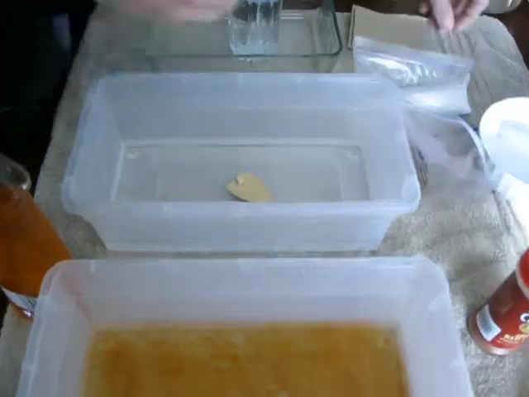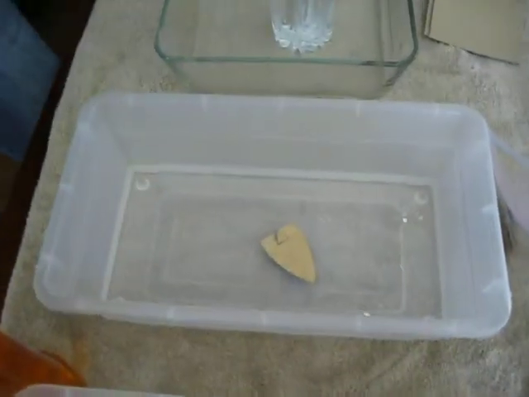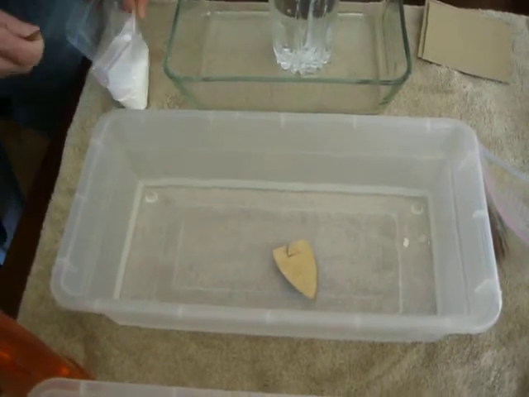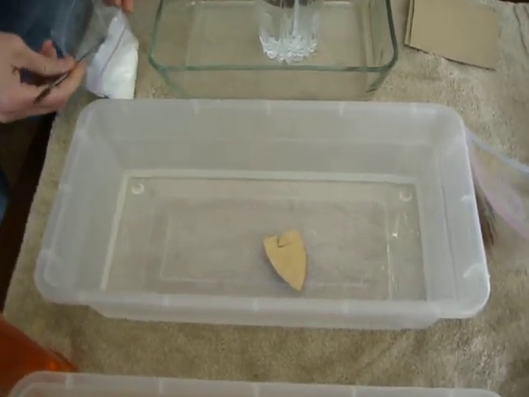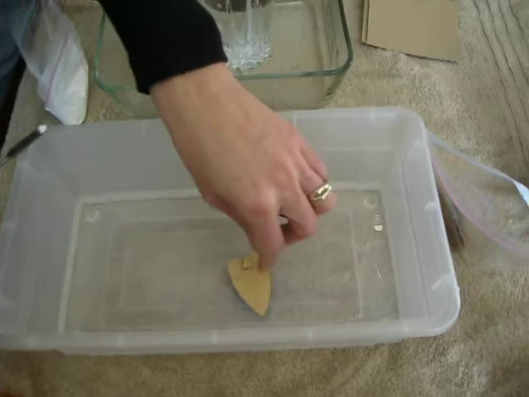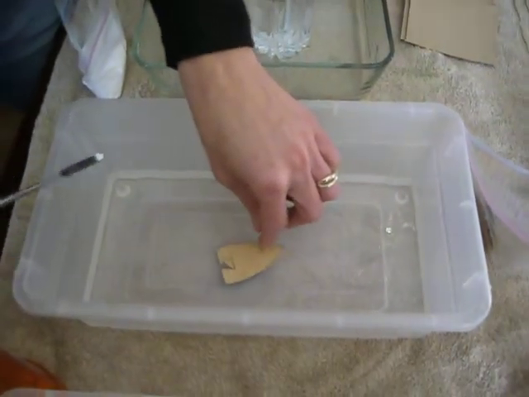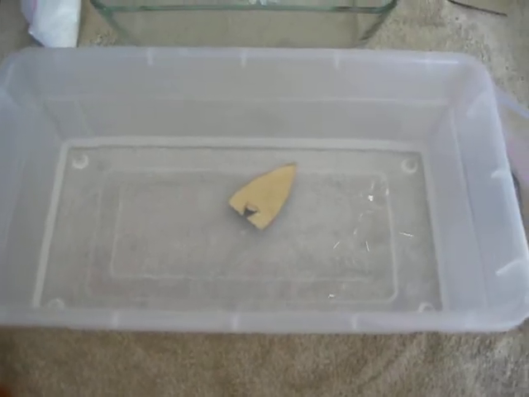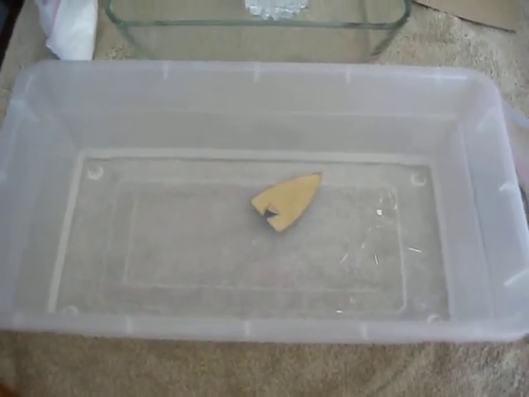Here goes our power boat, and we have a single scoop of laundry detergent, and the laundry detergent will power the boat. As it breaks the surface tension, it will move the boat forward. Allow that boat to move.